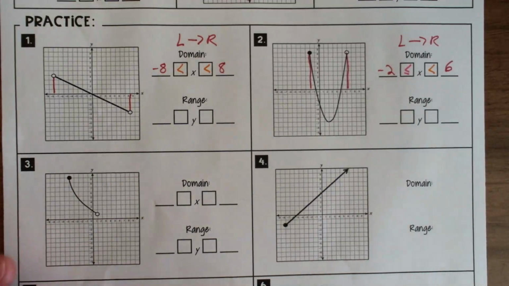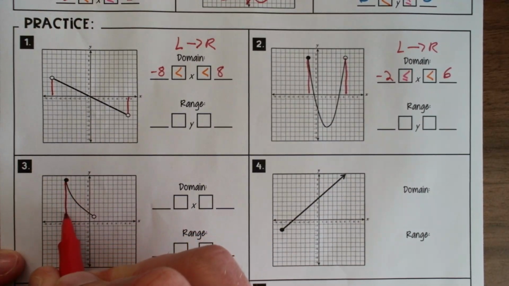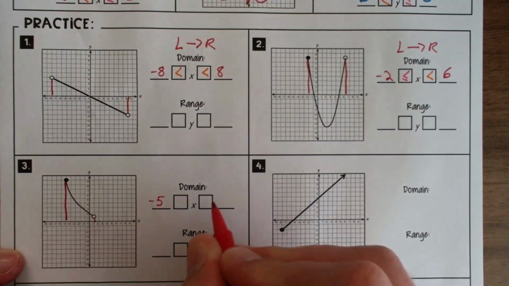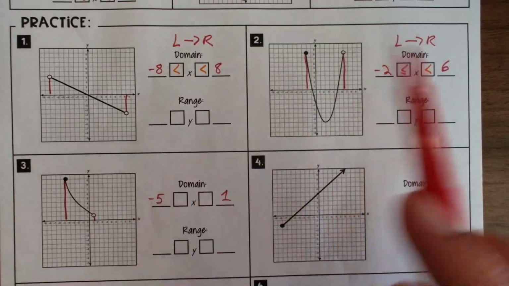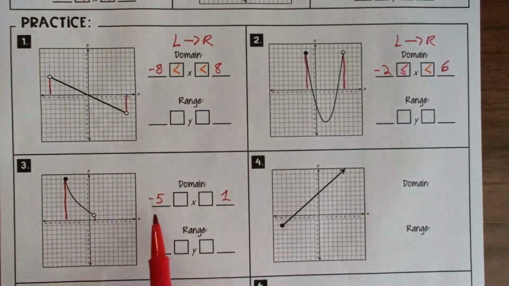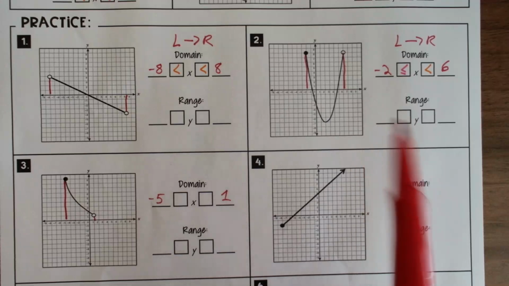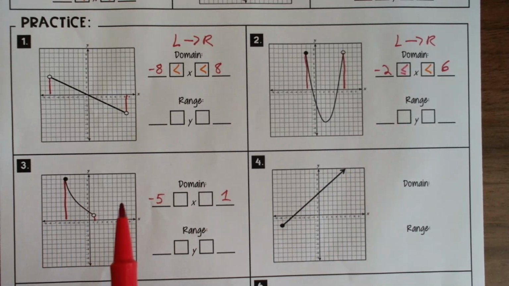In problem number 3, here's my first dot. It's on the left side. I draw a line that goes down. That's -5. I find this on the right side. It's 1. And if you notice, every single time, -8 to 8, -2 to 6, -5 to 1, it is always the smaller value on the left and the larger value on the right, because I am reading this from left to right.